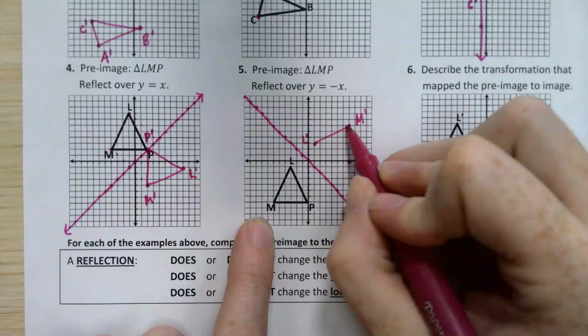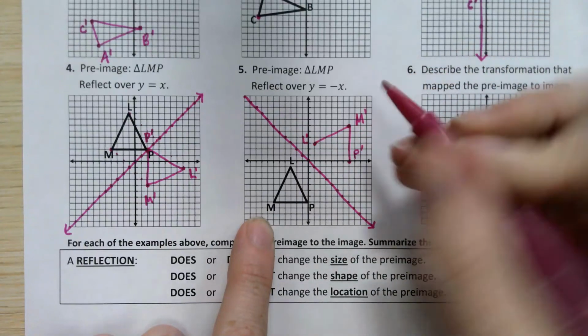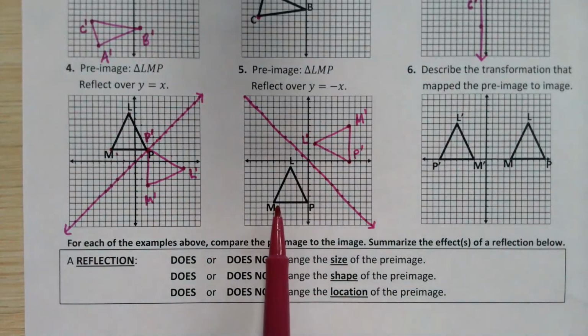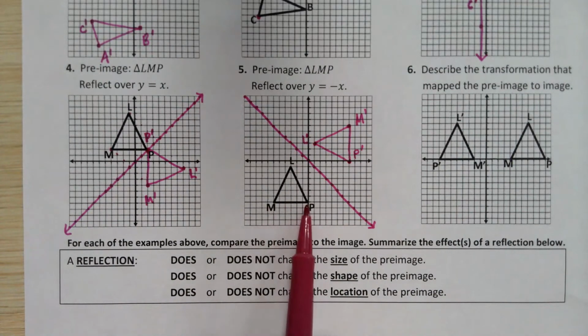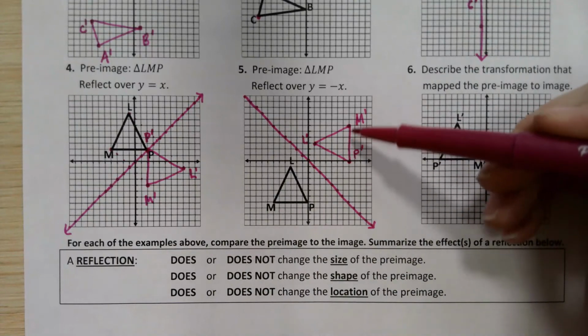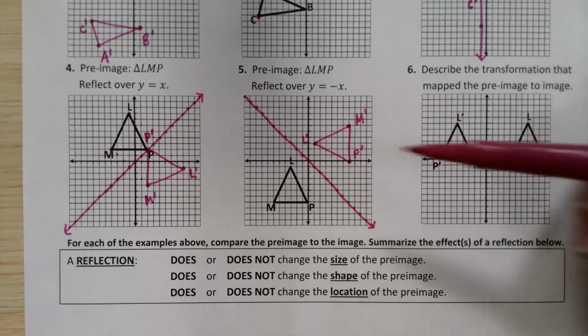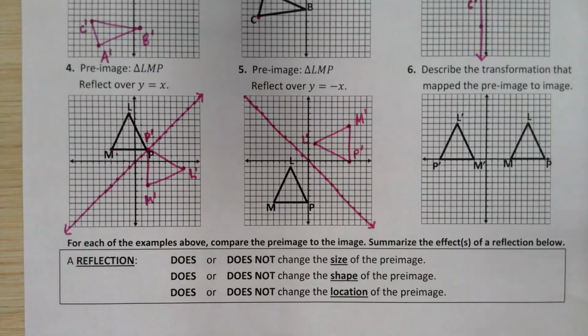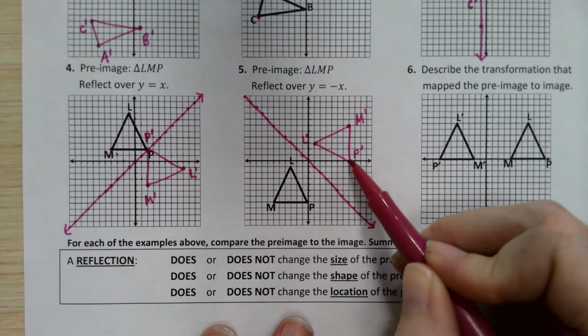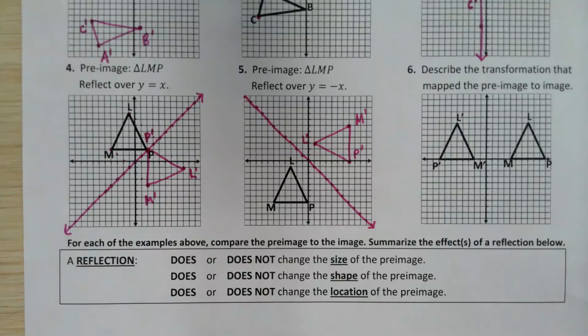Now, if you look at your triangle, this one is kind of nice because you can look at some features to see that something good has happened. M and P were straight horizontal from each other when we started, and they ended up being straight vertical from each other when we ended, M prime and P prime. That's a really good sign that we kept everything nice on a diagonal path, and we didn't get off of that count at all.